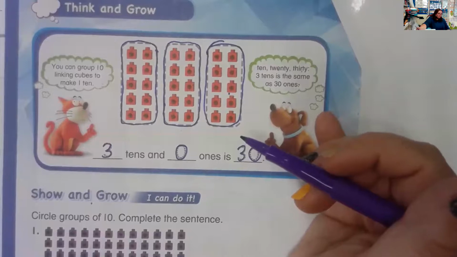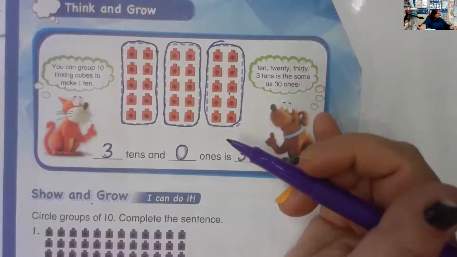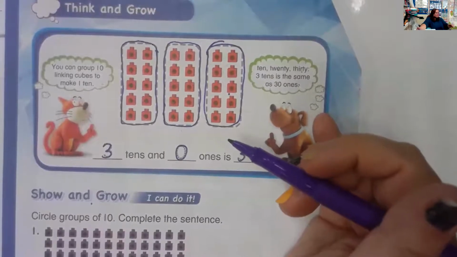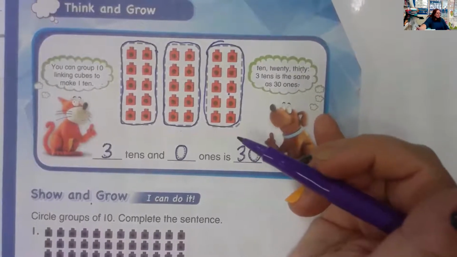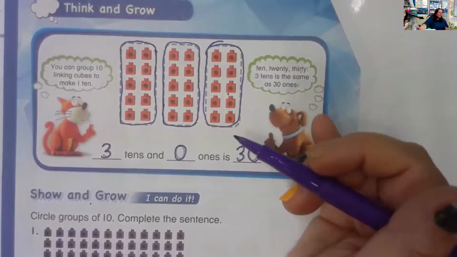Whoa. Or if you took $1 up to a cash register or a bank teller and said, I would like to trade for pennies, they would give you 100 pennies.